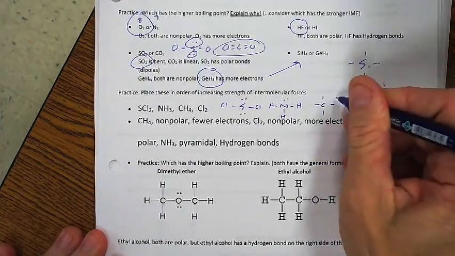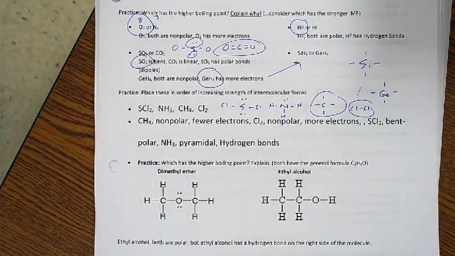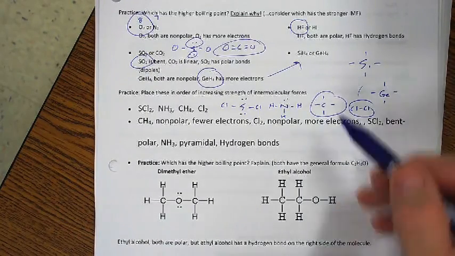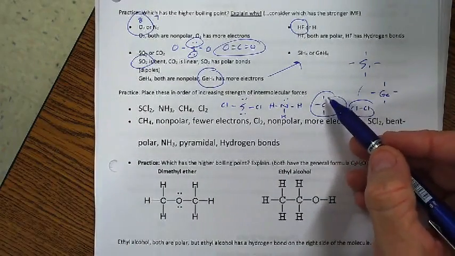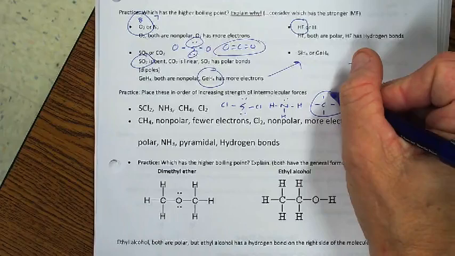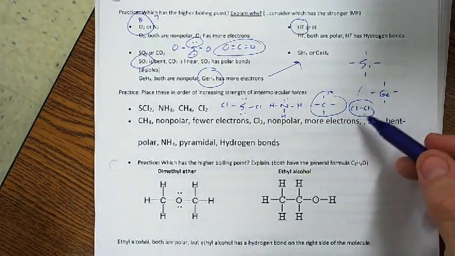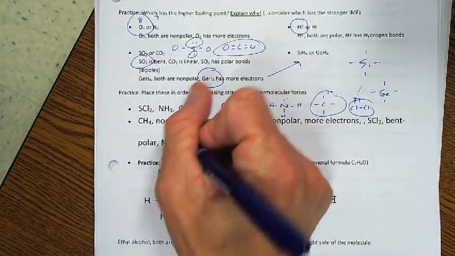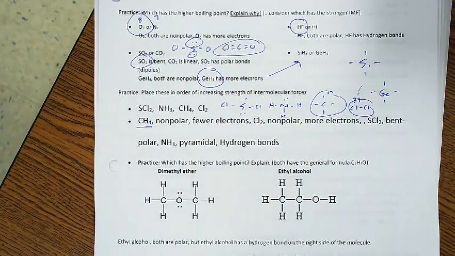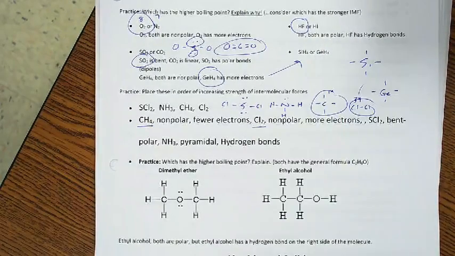And so the weakest ones would be the two that are nonpolar. And the more electrons you have in them, the stronger the forces. So CH4 would have a total, carbon's got 6 electrons, each hydrogen has 1. So that's a total of 10 electrons there. The 2 chlorines, they have 17 apiece, so they have a total of 34. So CH4, nonpolar, fewer electrons. And then Cl2, nonpolar, more electrons.